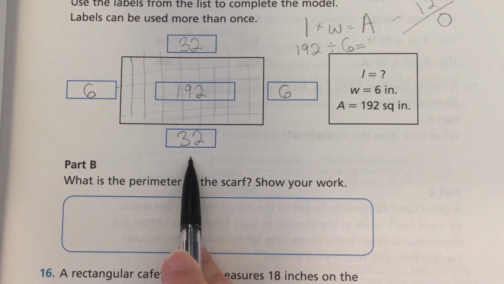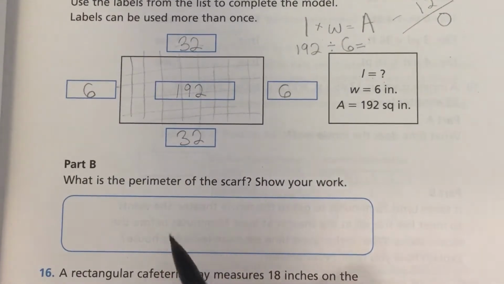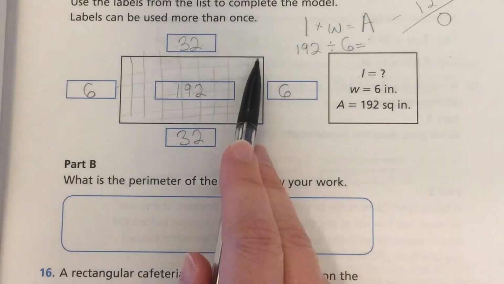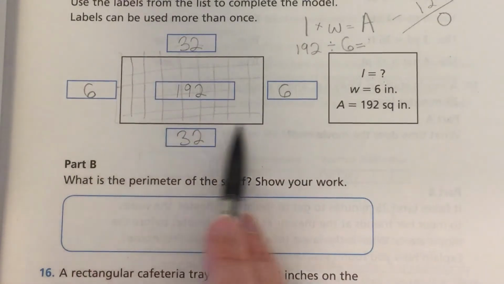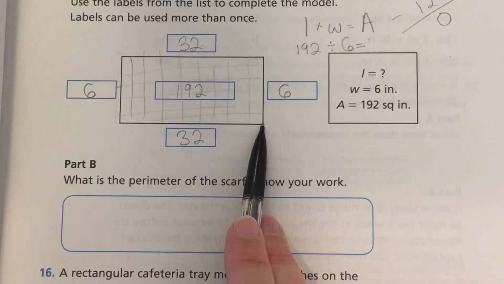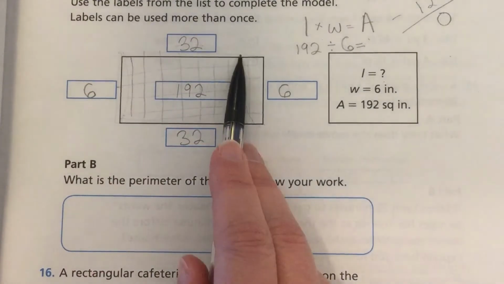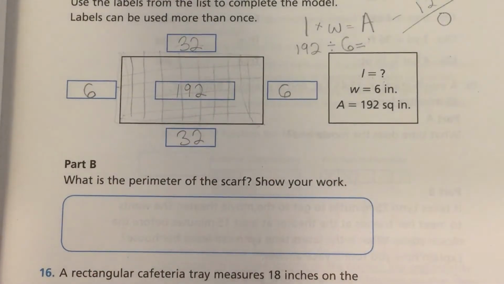So remember, perimeter is all about adding. We multiply for area, we add for perimeter. So we always have to add up 4 numbers, unless we're getting fancy, which we've already gone over. 32 plus 6 plus 32 plus 6. You can keep it really simple for yourself that way.